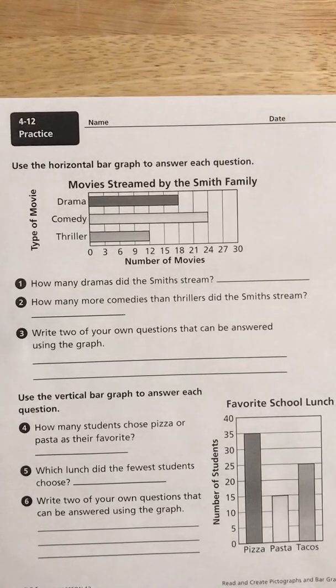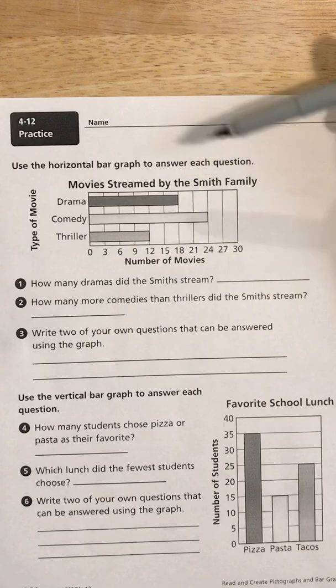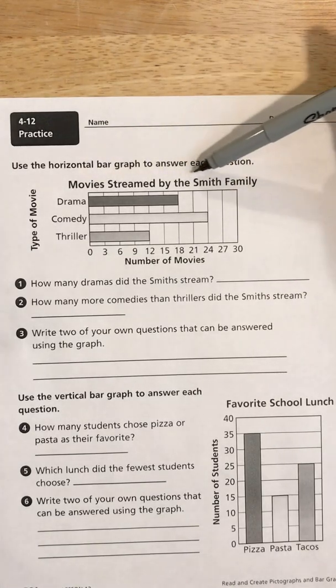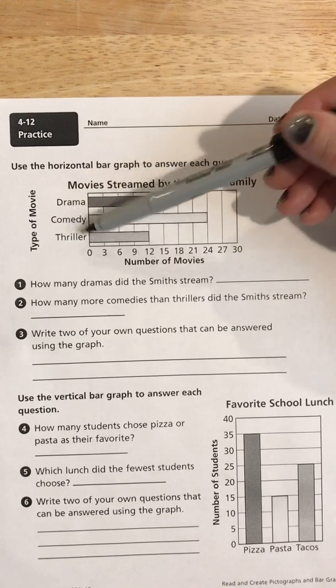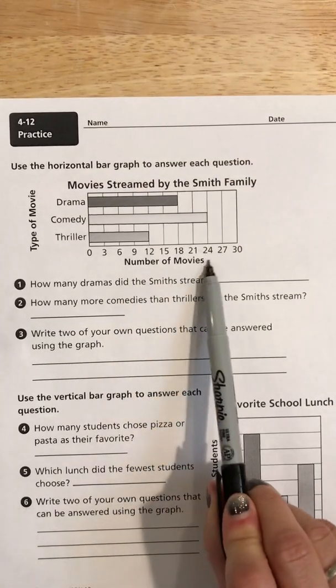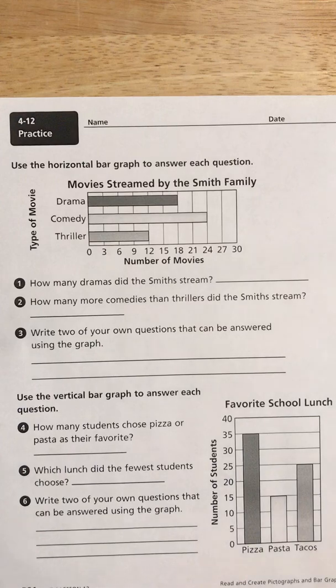So the first one, we always want to look at the title of our graph because that'll tell us what it's about. So movies streamed by the Smith family. So this is the type of movie, drama, comedy, thriller, and the number of movies. Wow, they watch a lot of movies, don't they? They must have been on COVID quarantine too.